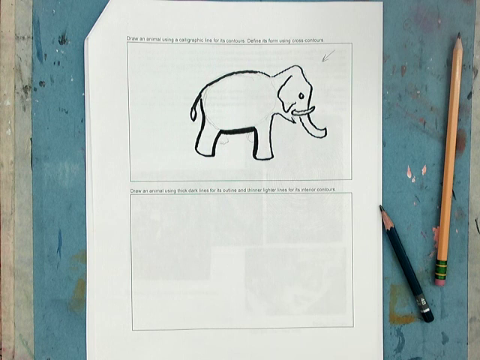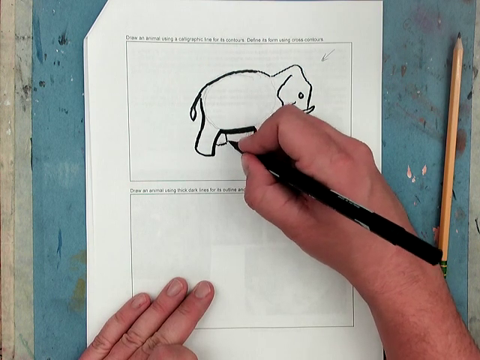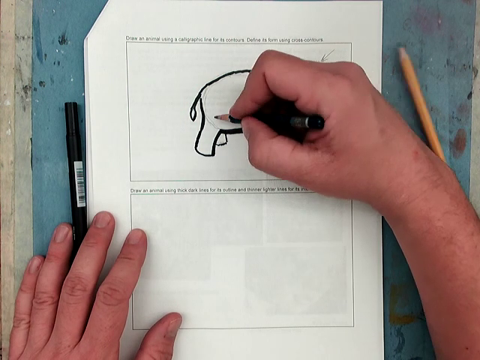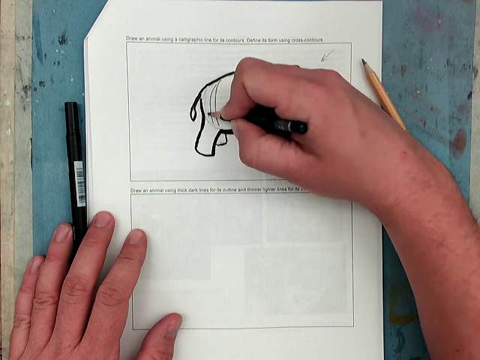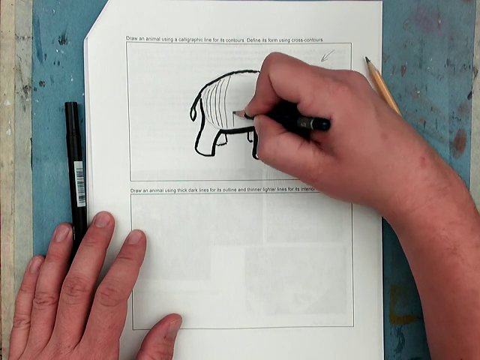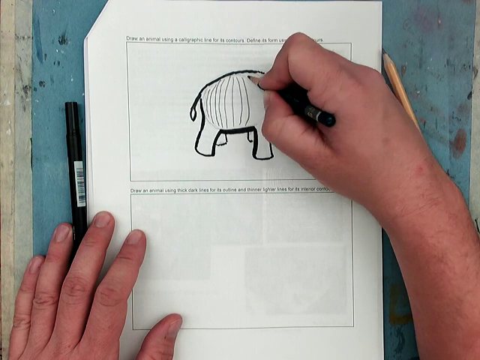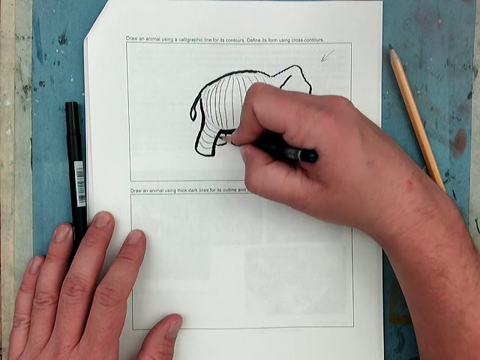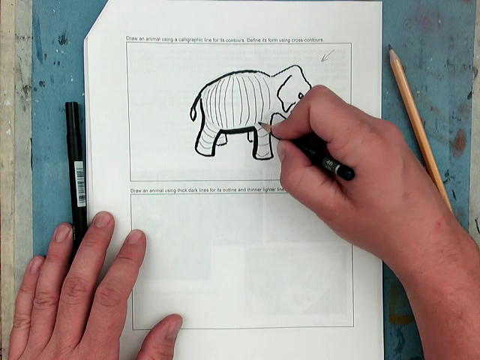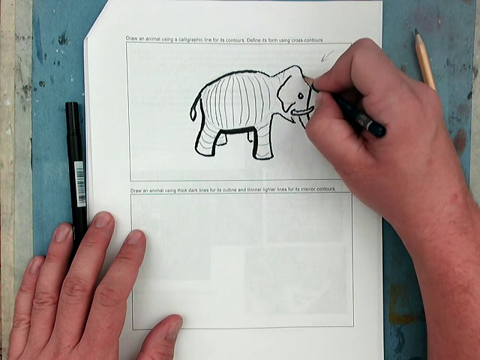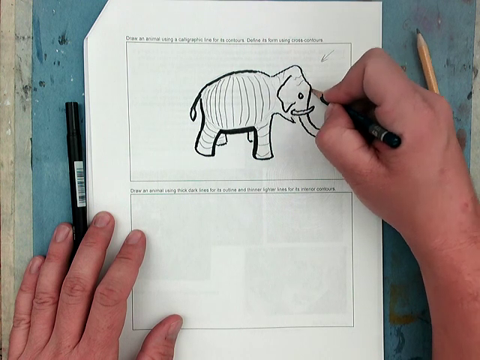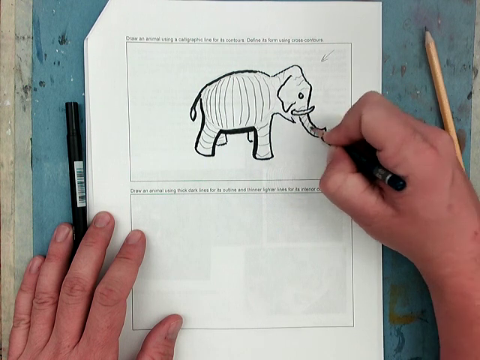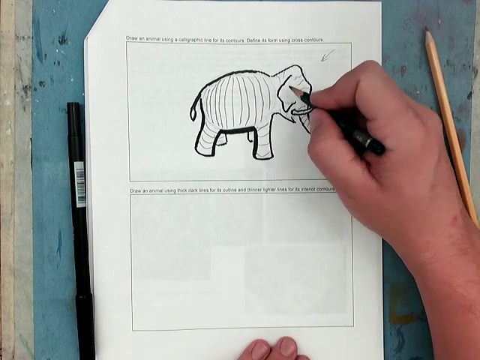All right, and then, oops. Use cross contours to kind of define the form of it. So these would be kind of curvy, right? So they kind of show the shape of our elephant here.